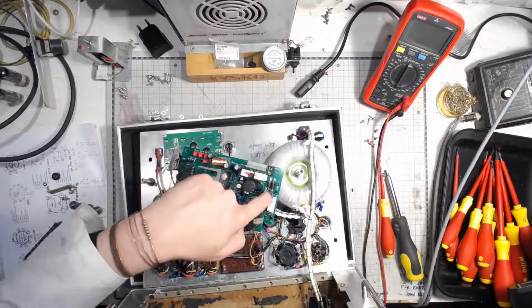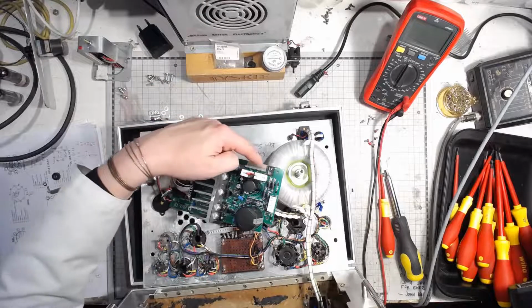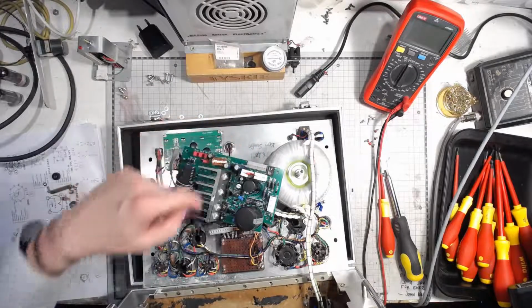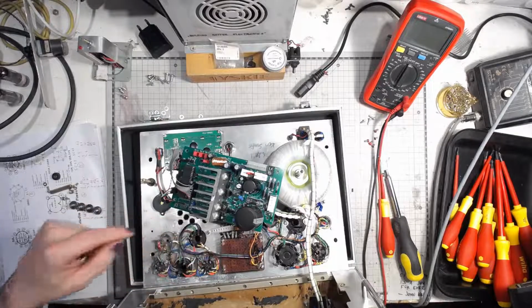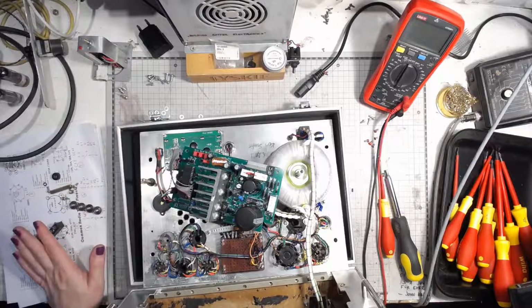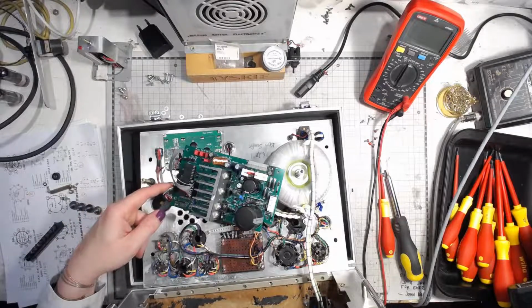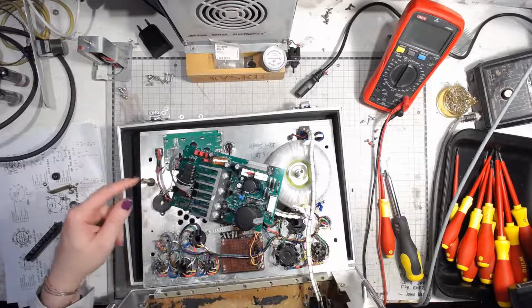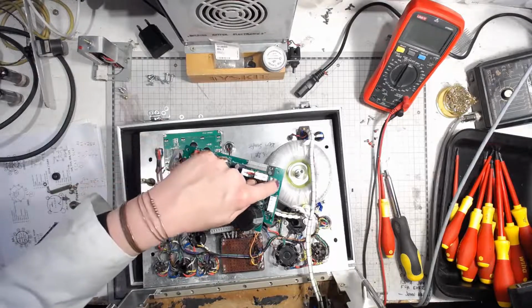This is the transformer connector, and this is the tube sockets connector that goes here to the switching matrix. And this is an encoder and button connection, and this is the buzzer connection, and this is the fan connection.